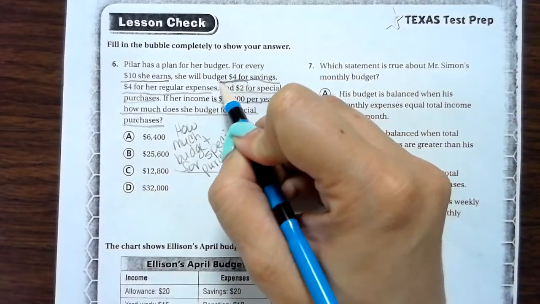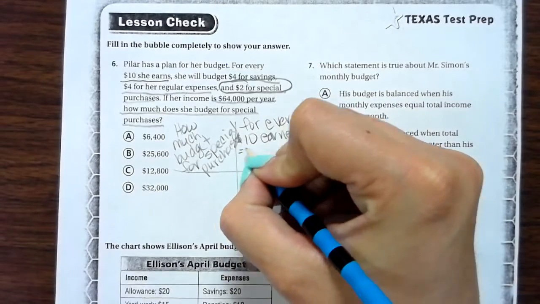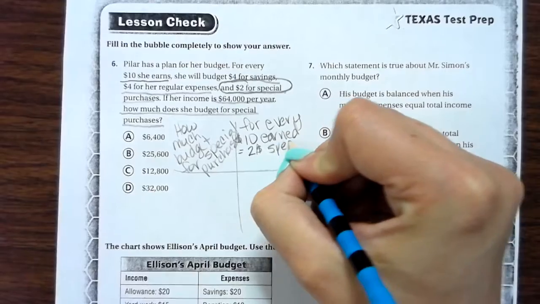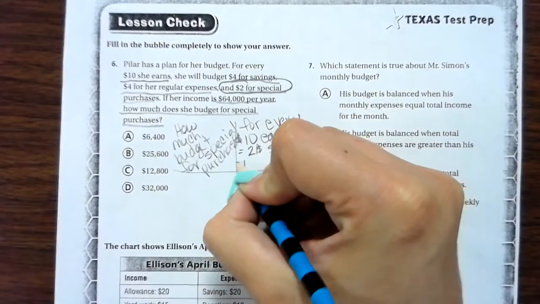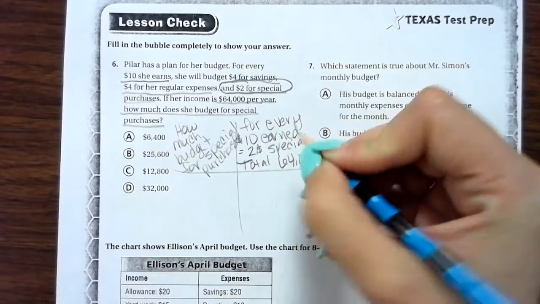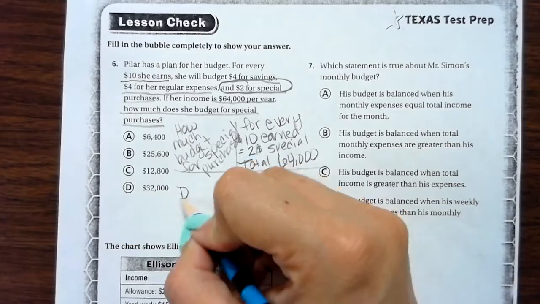Well, it says right here, $2. I'm going to put the money sign, special. All right, and then she earned a total of $64,000. So to solve that, first I need to find out how many $10 are in that. So I'm going to divide.